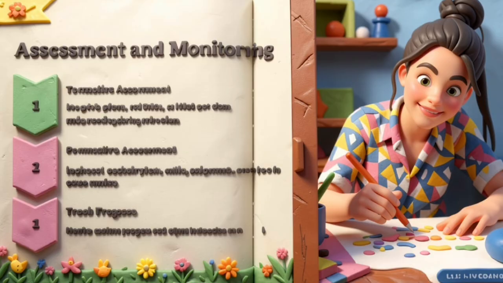First of all, we should know the purpose of vocabulary assessment. The purpose is to check student understanding of word meanings, and also to evaluate student ability to use vocabulary in speaking and writing, to identify learning gaps and difficulties, to track student progress over time, and to improve teaching strategies.